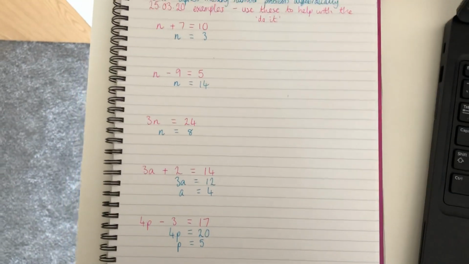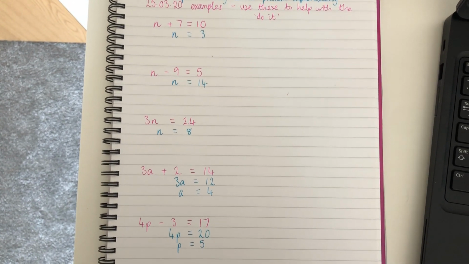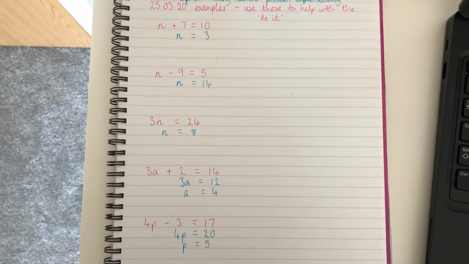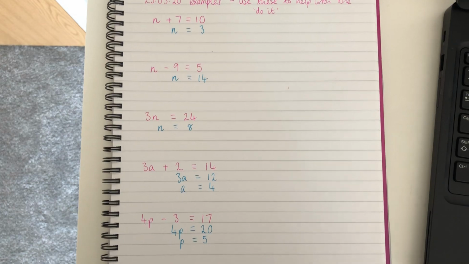So hopefully, with the help of this, these questions are very similar to the do it questions that you've been asked to do for today's maths lesson. And hopefully, using these, you can use this structure to help you to solve your own. Okay? Good luck.